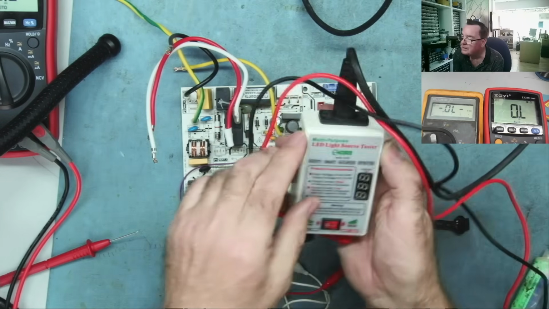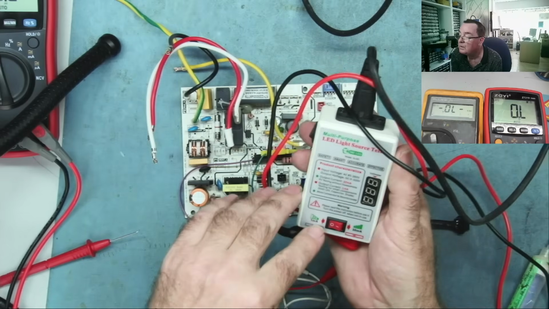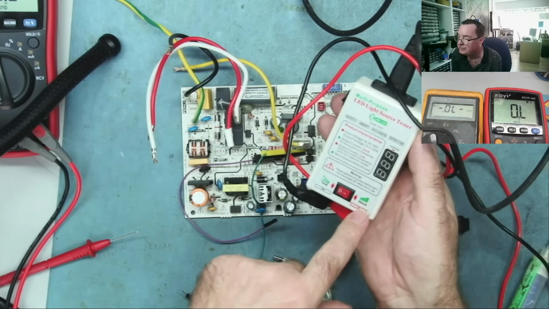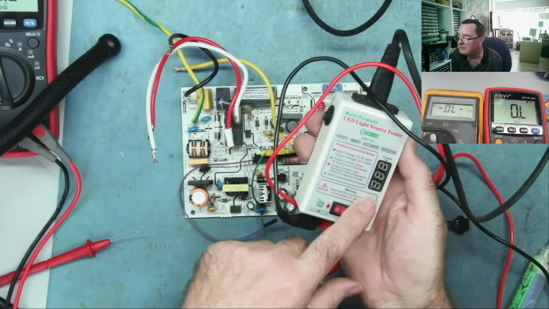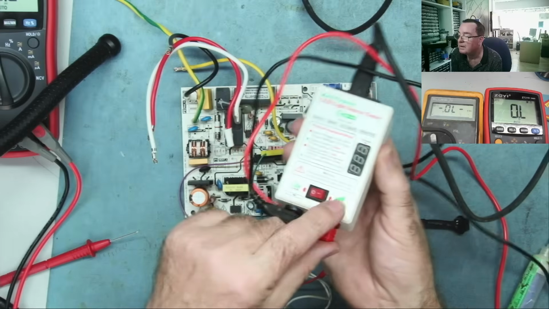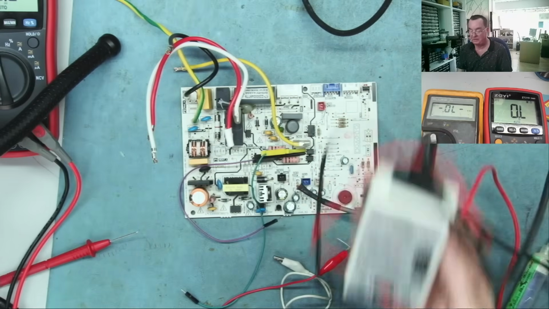You can get these things really cheap on AliExpress, but get the one that has 1 milliamp and 30 milliamps. It's much more useful than the one which just has the 30 milliamps or only says 320 volt. Okay, so it may cost you a bit more, but find one that has a switchable current, and then it's very useful for this sort of thing as well as backlight testing.